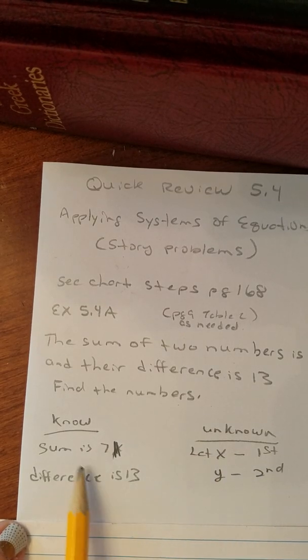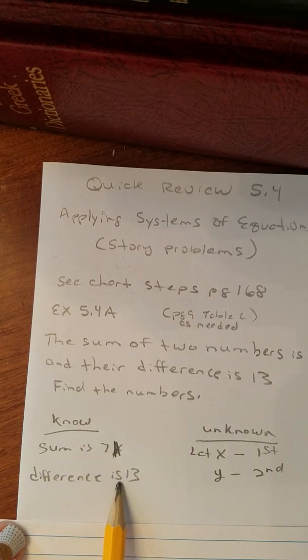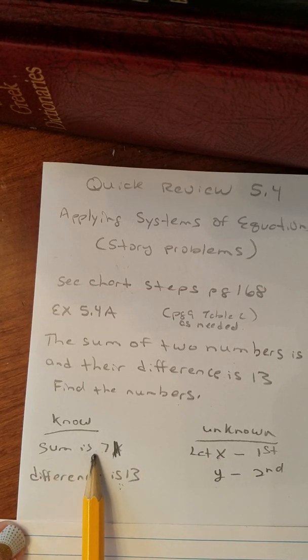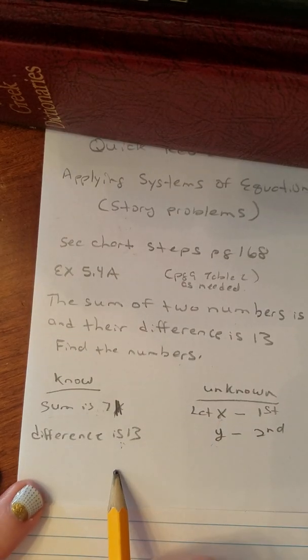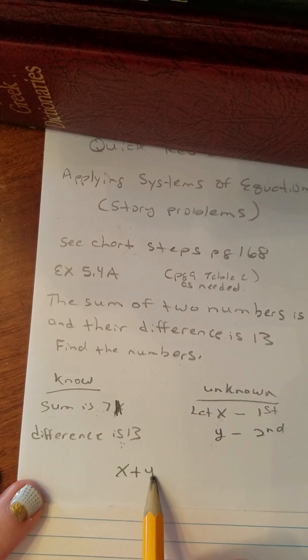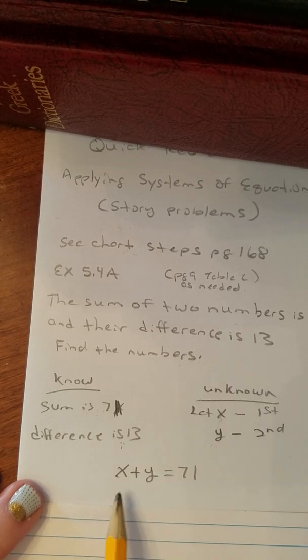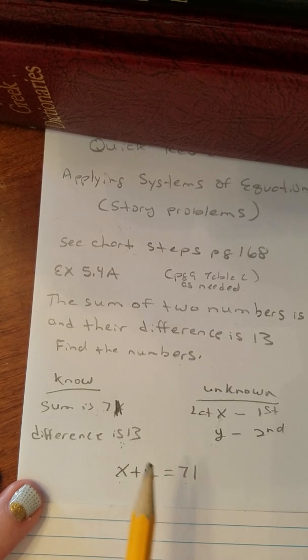Now, we have two is statements. So we can write two equations using these two unknowns. So the first one is the sum of the numbers is 71. So if I take the first two numbers, x plus y, and I set it equal to 71, that's the sum of the two numbers. The other one is the difference of the two numbers is 13.